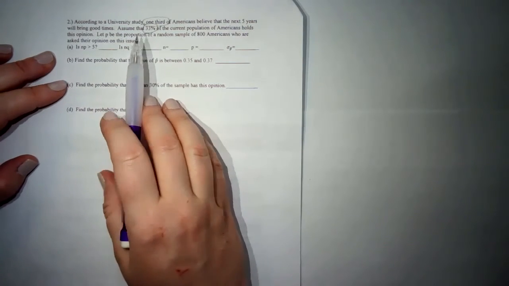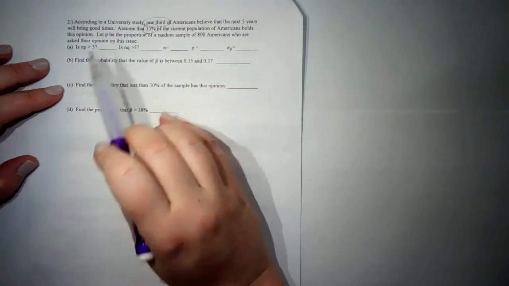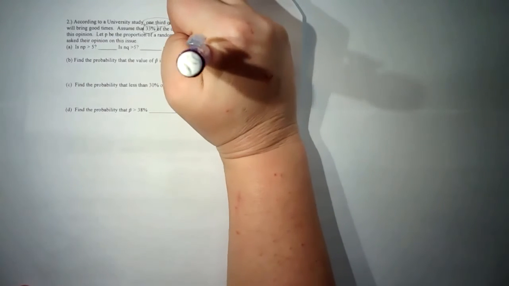All right, so 1/3, so that's 33%, okay, of the current population. So what does that translate into? What am I going to do to 33%? 0.33. And what's 0.33 going to be equal? What letter is 0.33? P. Good. So remember, it's like the first little factoid. That's giving you your population information. That's your P. You just have to change it to a decimal.